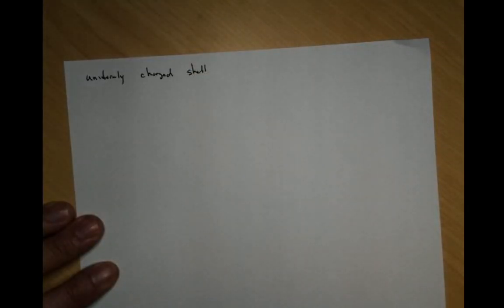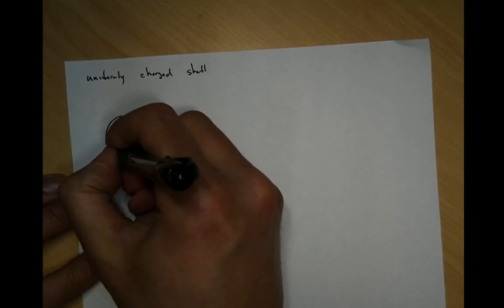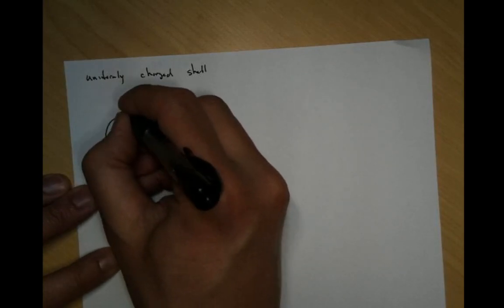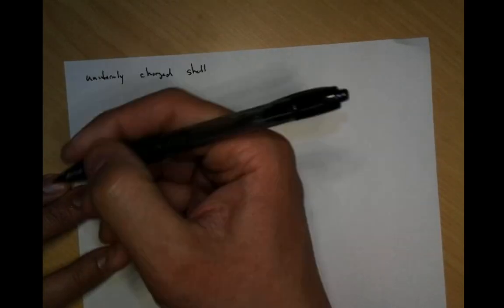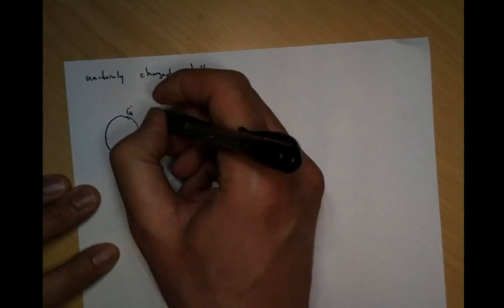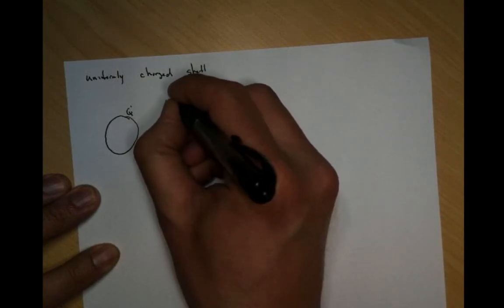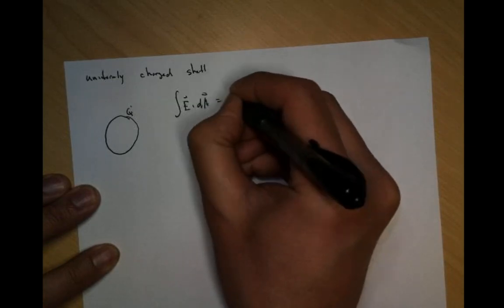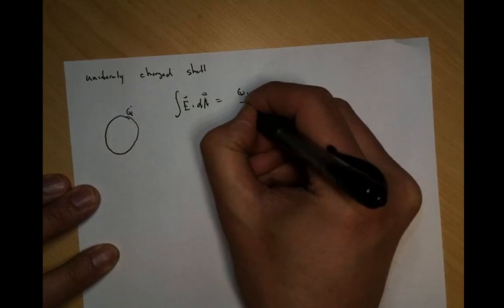Okay. So let's imagine that I have a shell now. It's a round shell, right? And I'm going to just attach a lot of Q on the surface of it. That's Q there, right? And I want to basically figure out what the electric field of this thing looks like. Okay. So again, basically integral of E dot dA is equal to Q inside over epsilon naught, okay?